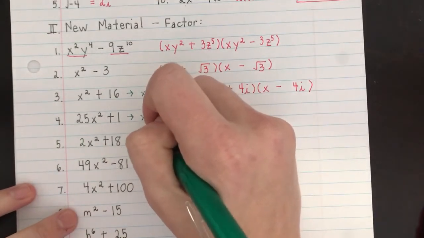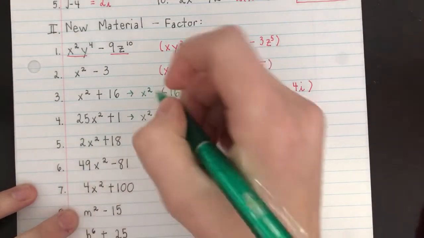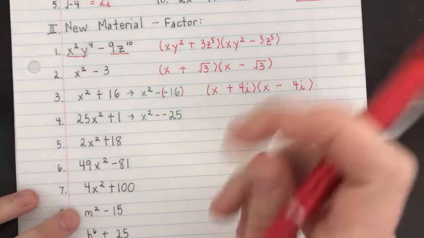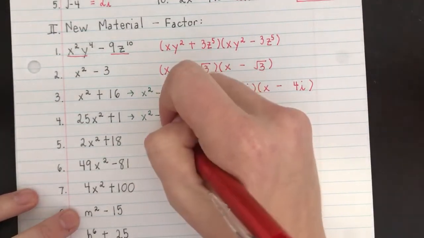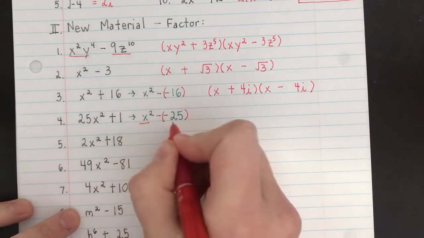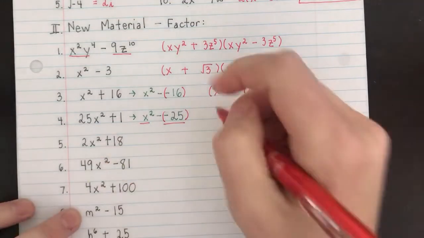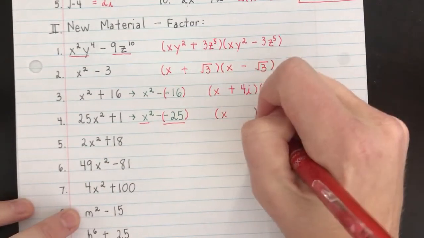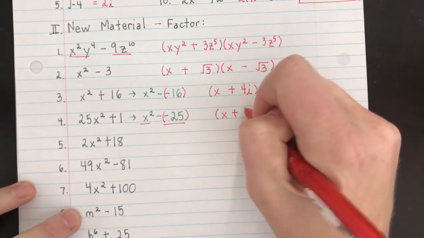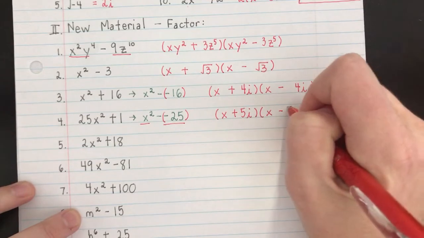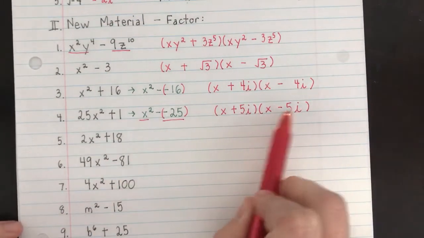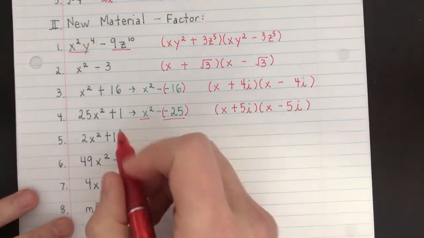So again, we have the same situation here on number 4. It's not a difference of squares, but we're going to manipulate it to look like a difference of squares. All right, so now it's a difference, x squared minus negative 25. So now we do have a difference of 2 perfect squares. Okay, so it's going to be x and x, one plus 5i and one minus 5i, right? Because the square root of negative 25 is 5i.